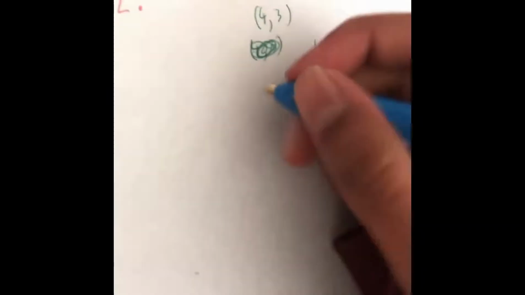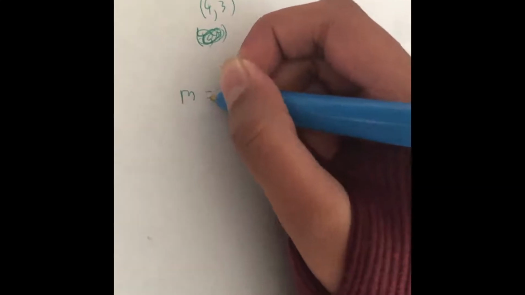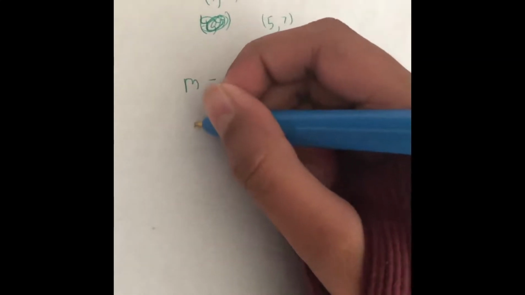The second problem we're going to solve for slope intercept is: a line passes through two given points, which are (4, 3) and (5, 7). I'll write this properly. So, what is the slope and the y-intercept of this line? And what is the slope-intercept form of the line? So we have three answers we have to give: the slope, the y-intercept, and the equation of the line.